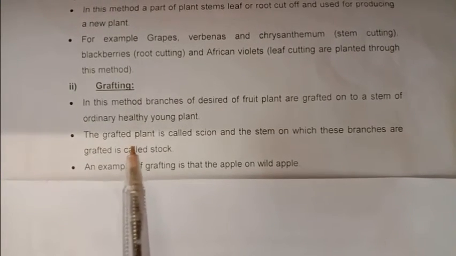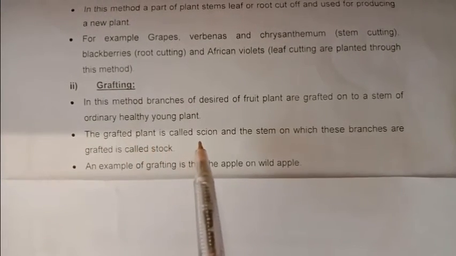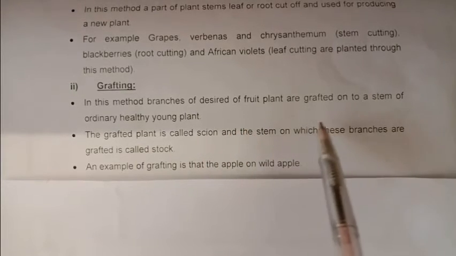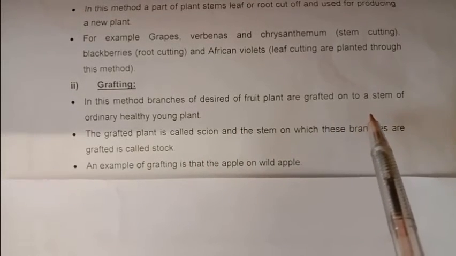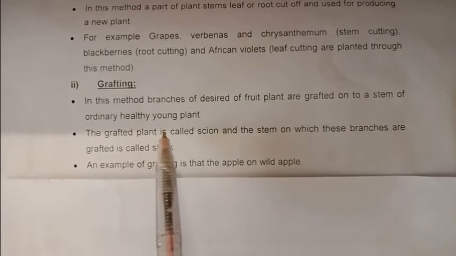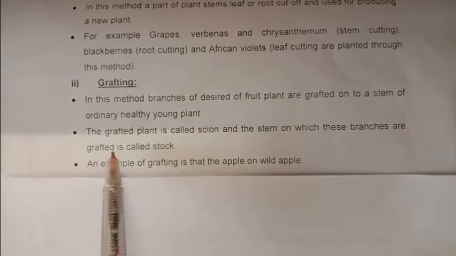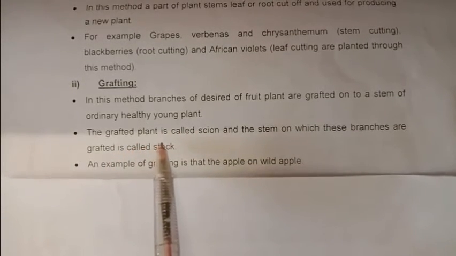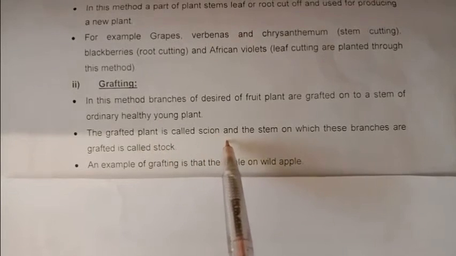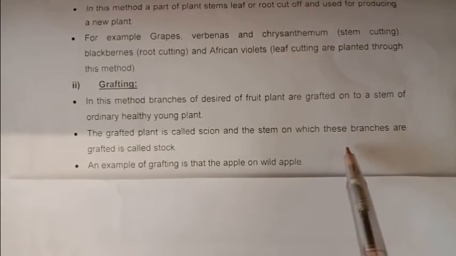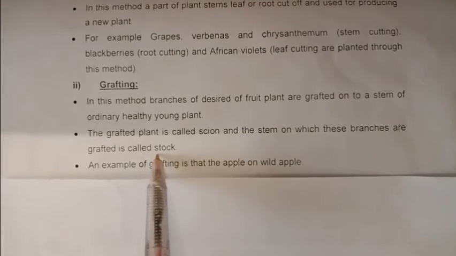Second method, grafting. In this method, branches of a desired or fruit plant are grafted on the stem of an ordinary healthy young plant. The grafted branch is called the scion, and the stem on which these branches are grafted is called the stock.